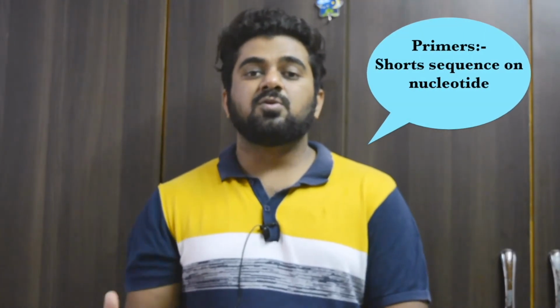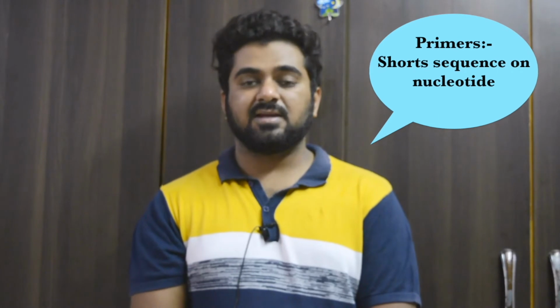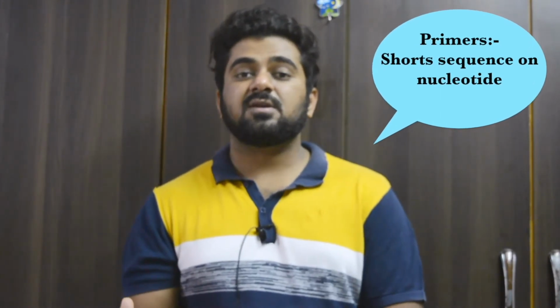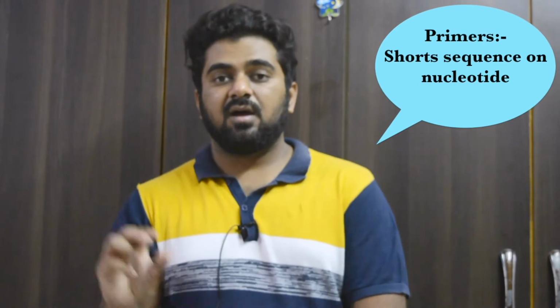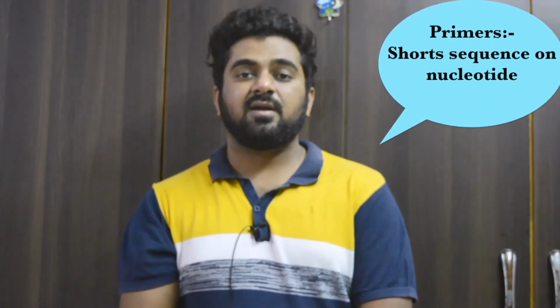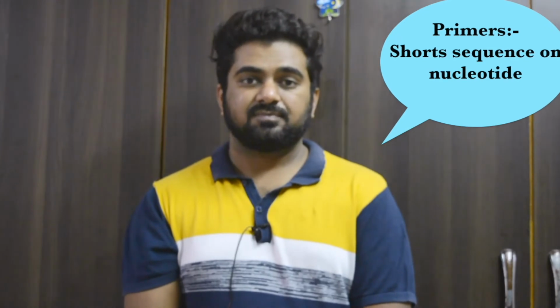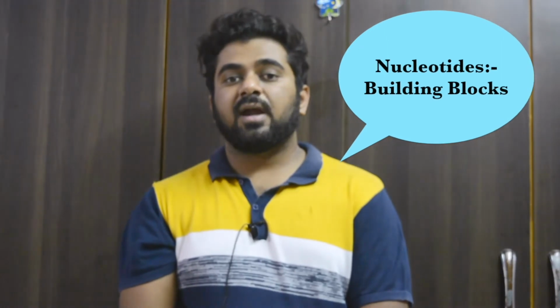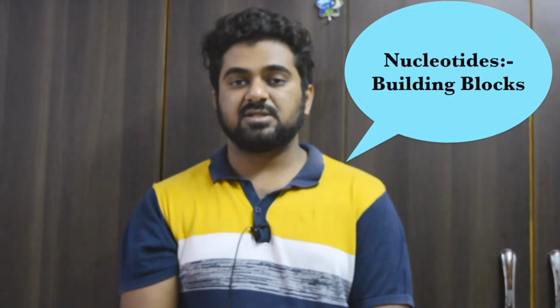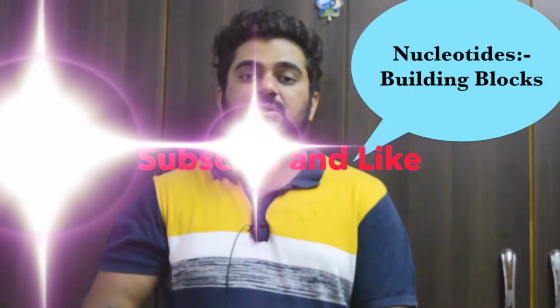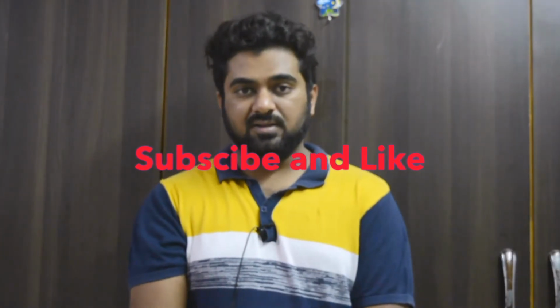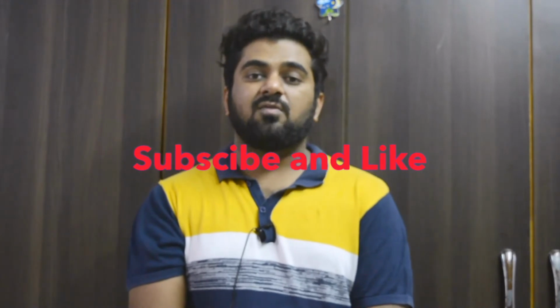Then primers. Primers are specific short sequences of nucleotides, right, which will be used as a starting point for the DNA replication. They help in identification of the specific DNA region or specific target DNA which we are going to replicate, right? Then nucleotides are the building blocks for the DNA synthesis process, right? So all these components will be added to the thermocycler for the processing of PCR.